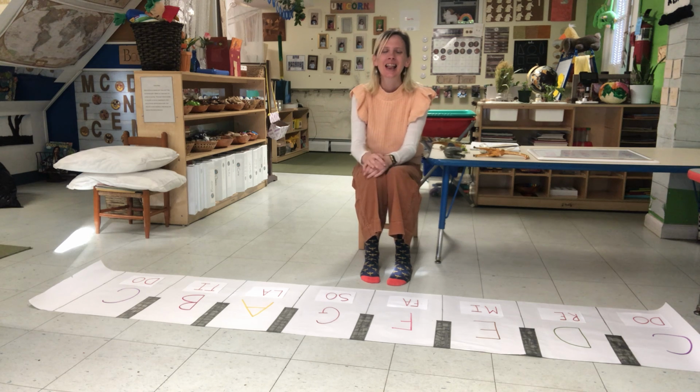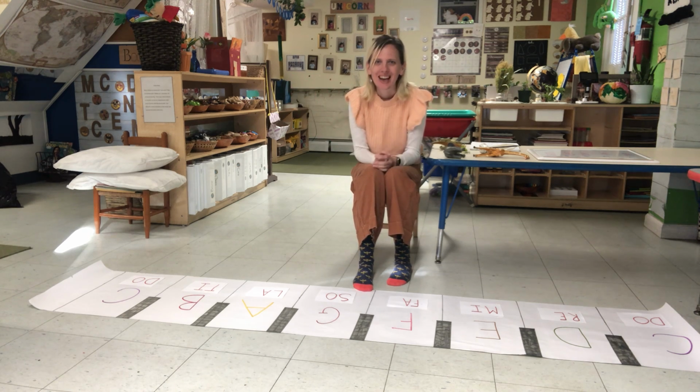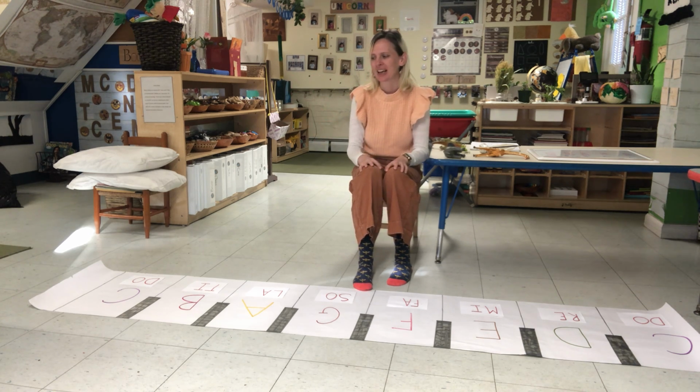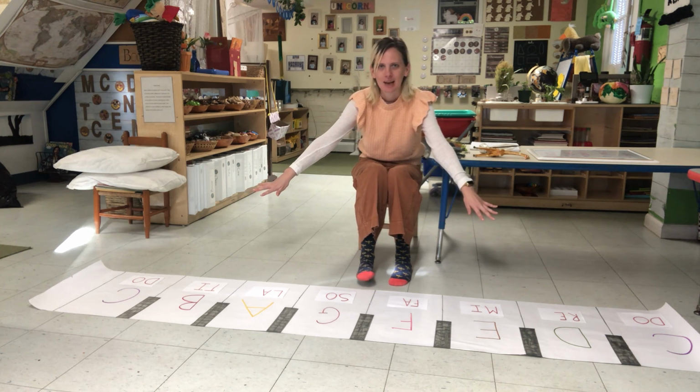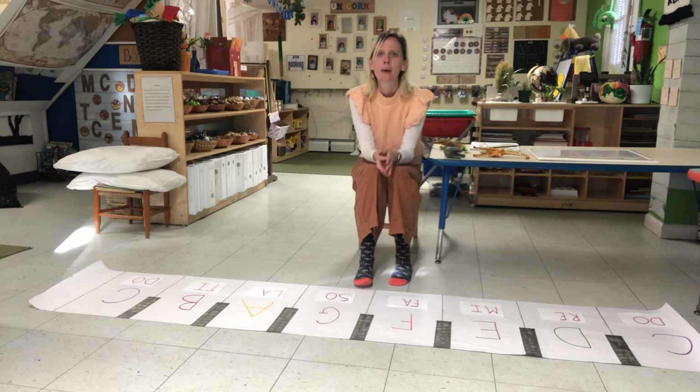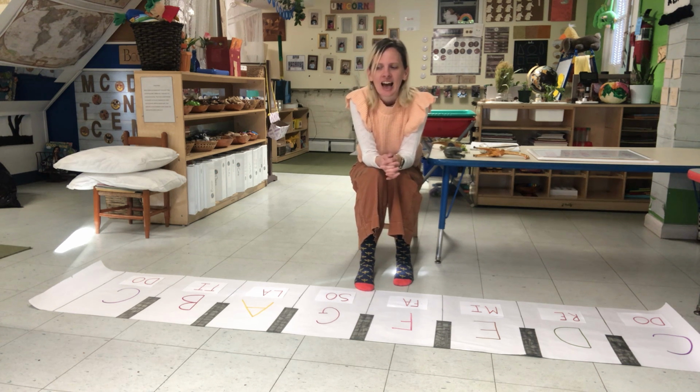Well, the reason I seem to be so far away is because I want you to be able to see this floor piano that I made for us to explore musical notes together.